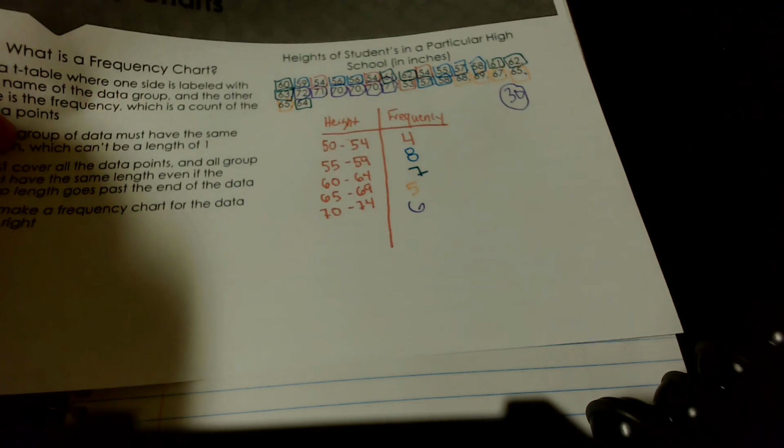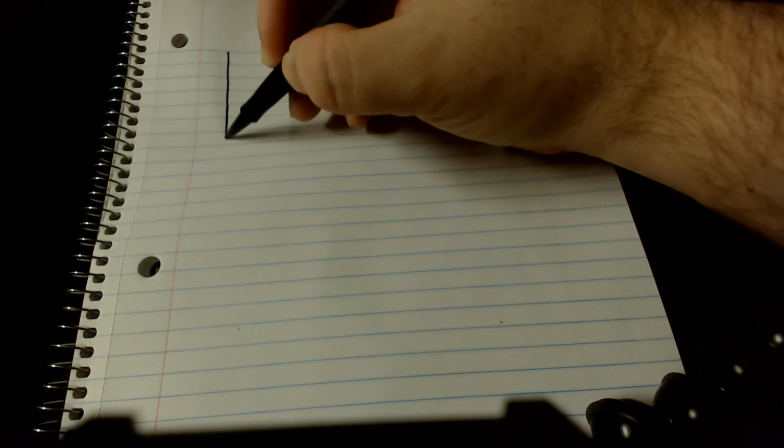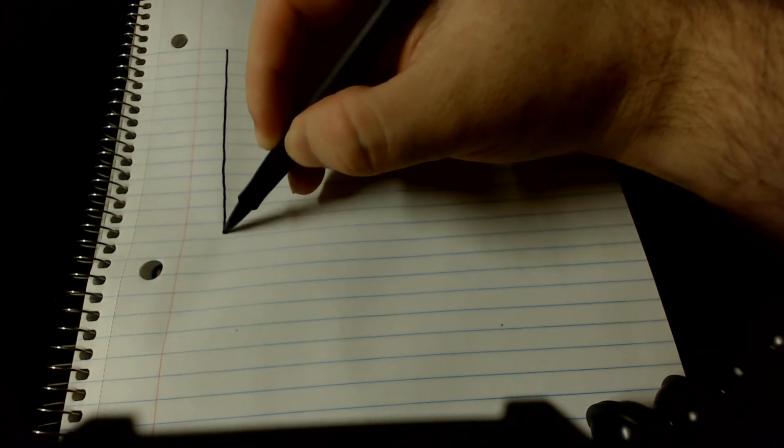So if you want to see that again, you can reverse back and see exactly where the numbers are coming from. But let's go ahead and draw my histogram.